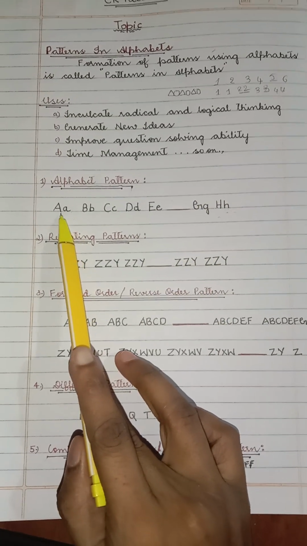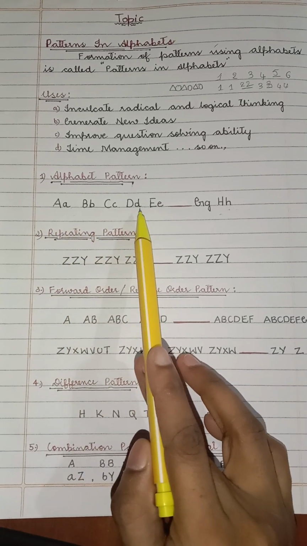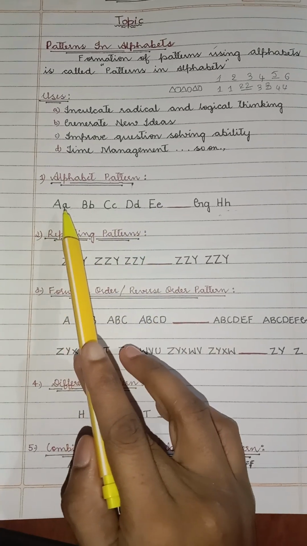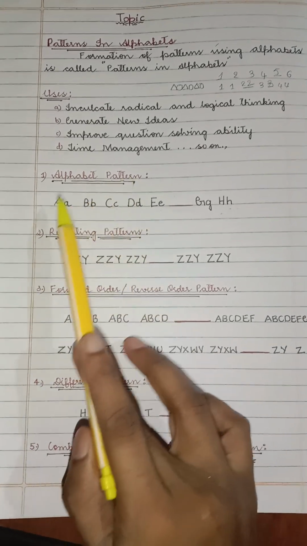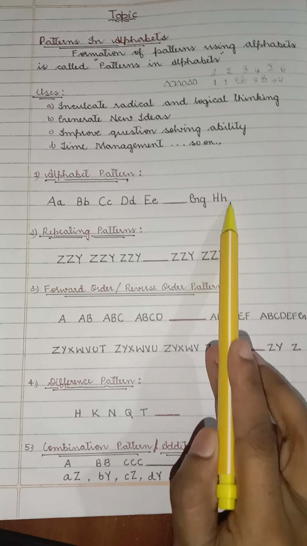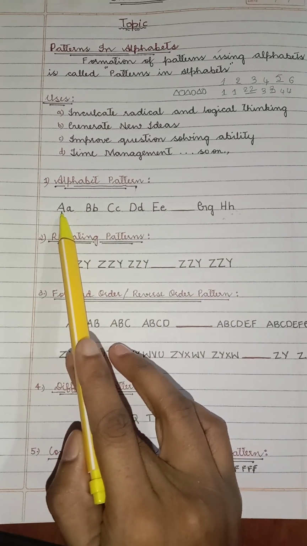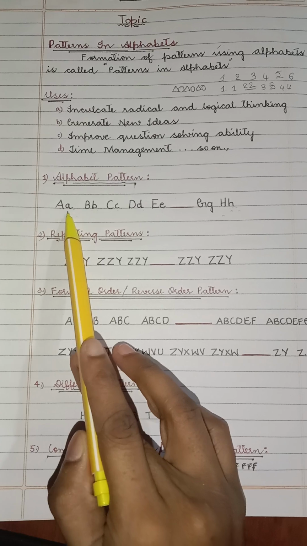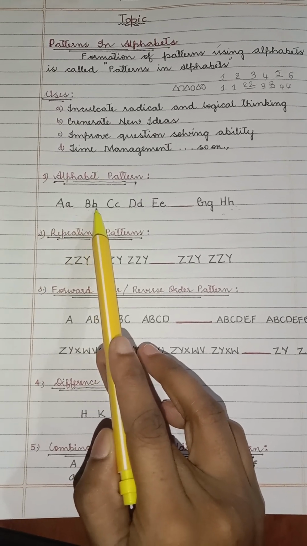So here the children get clarified that the sequence is the alphabet pattern, meaning the small and capital alphabets have been given in a sequence. He comes to know that first the capital letter A and then the small letter a, then capital B, then small b.